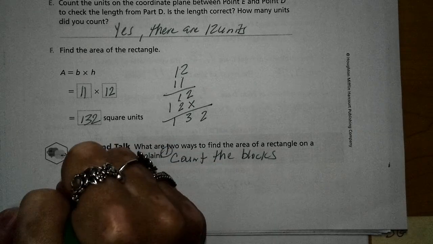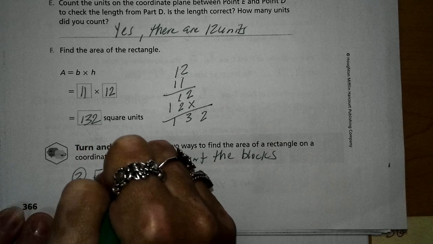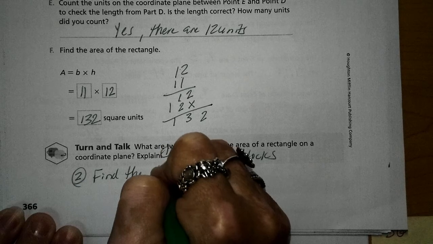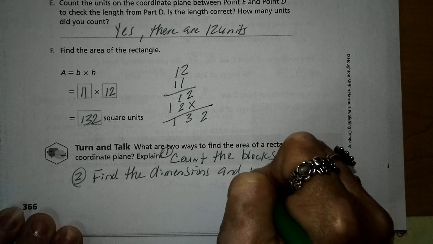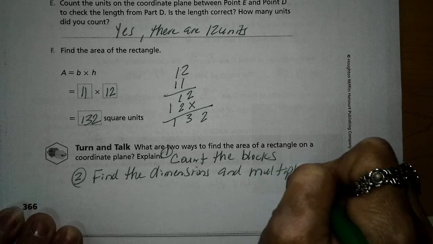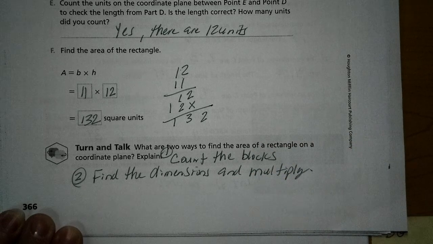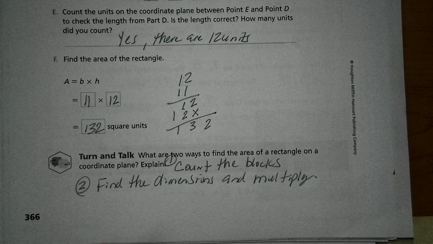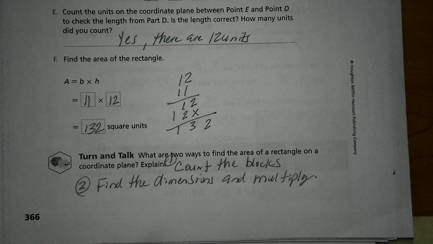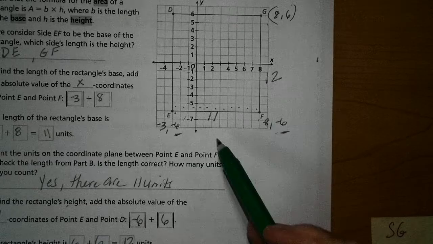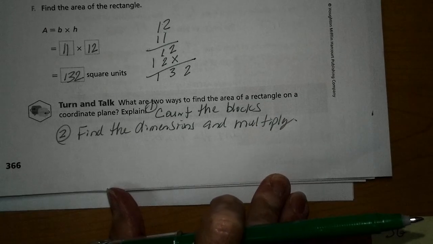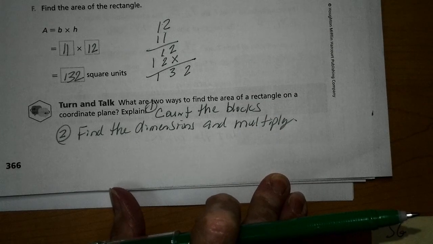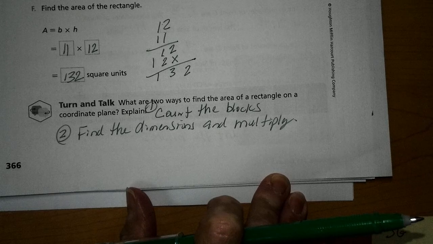The second way is to find the dimensions and multiply. Find dimensions is adding, I believe. Well, you just have to figure out what's the length and the width, just what we did here. Okay. Hey, I got one answer right. Awesome.